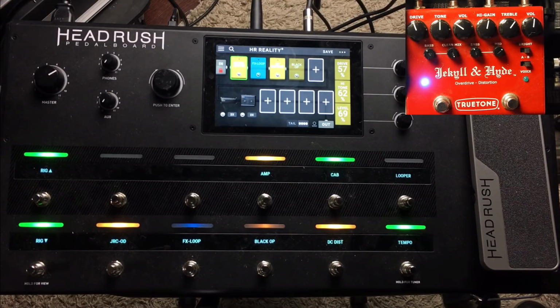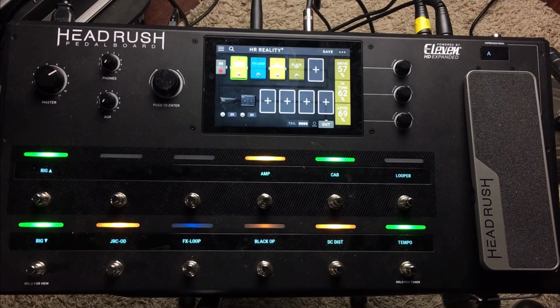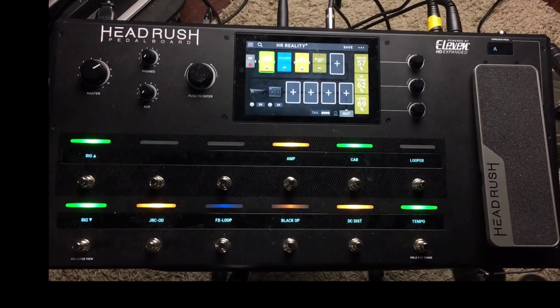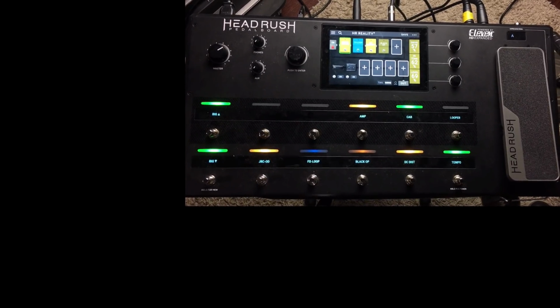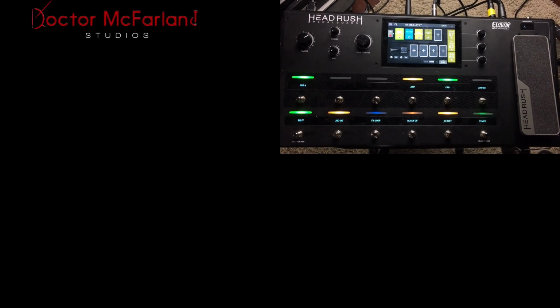So I am Dr. McFarland. Definitely be sure to comment down below. Let me know what you guys think. If you had any doubts at all before about, hey, does the Headrush stack up against actual pedals? I think it does. It definitely delivers in all the right ways.